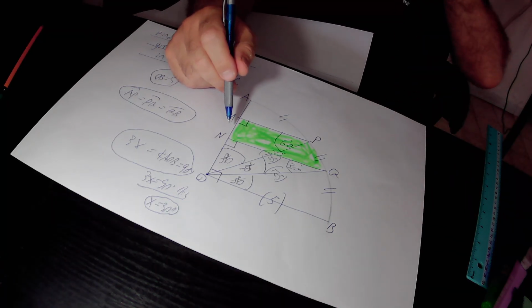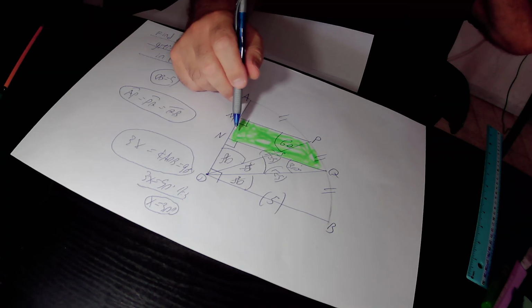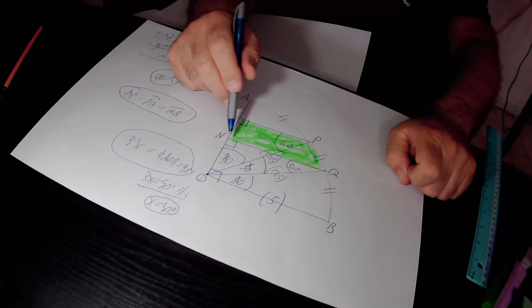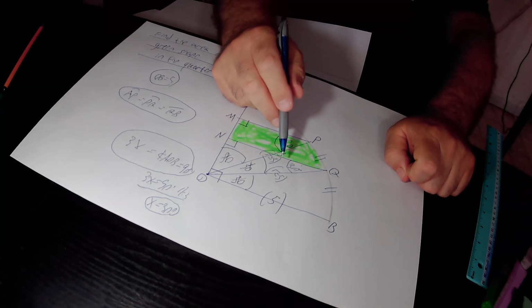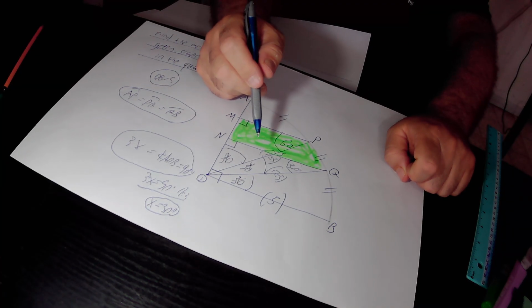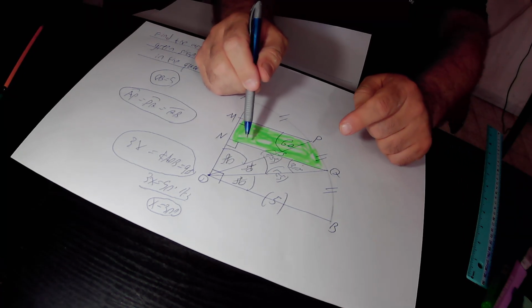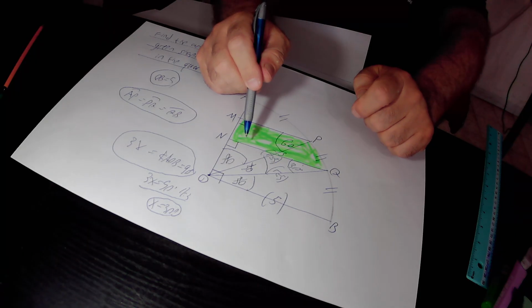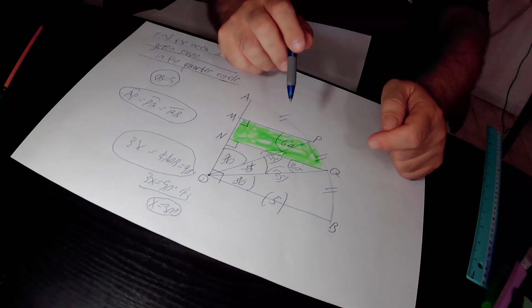It's very easy to see from the drawing that this right triangle NQO consists of those two small triangles. That is to say, it consists of this right triangle NSO, and it also consists of this triangle OSQ. Therefore, the area of this right triangle NQO must be equal to the sum of the areas of the two components that it consists of. That is to say, it must be equal to the area of this right triangle NSO plus the area of this triangle SOQ. So I write it down.